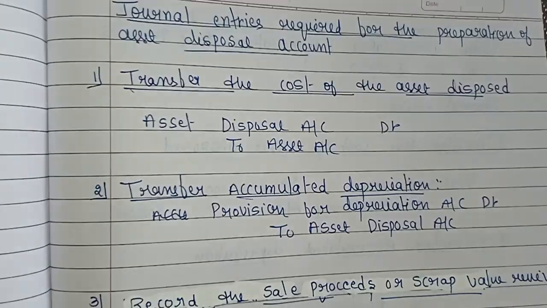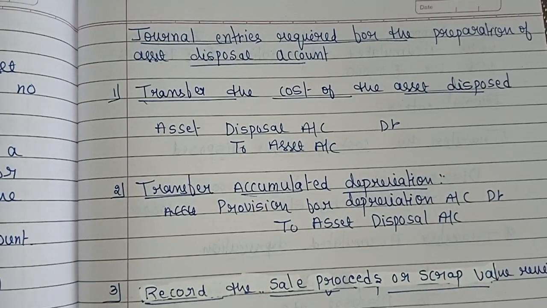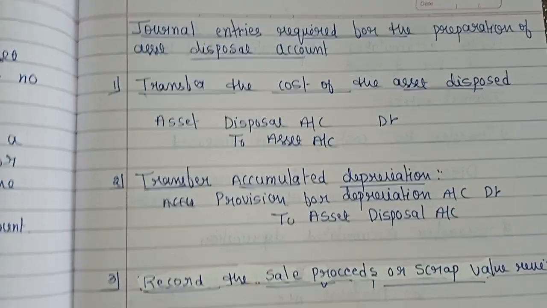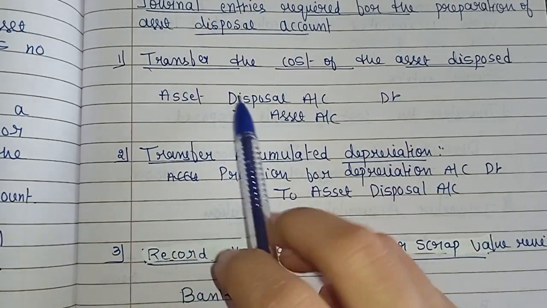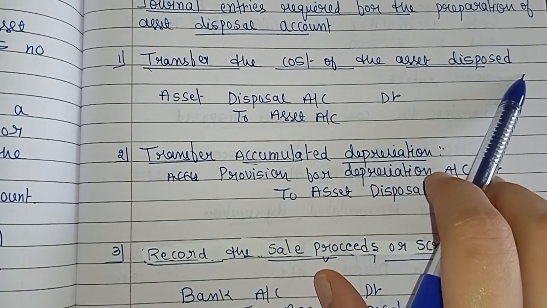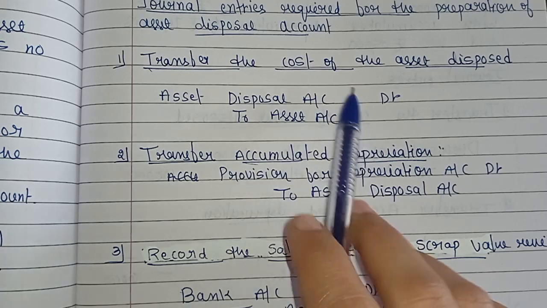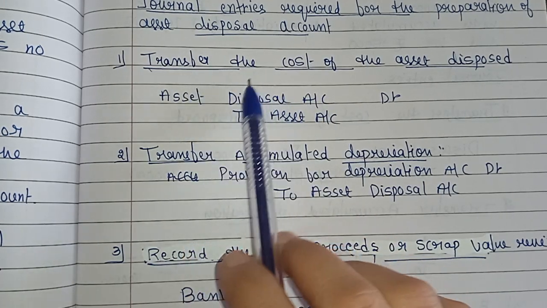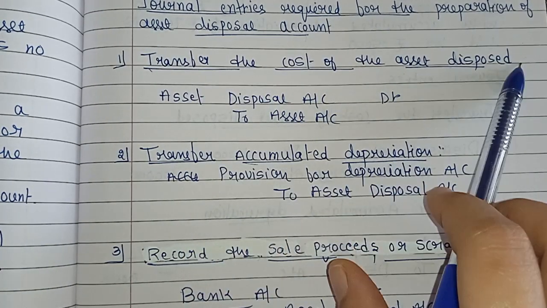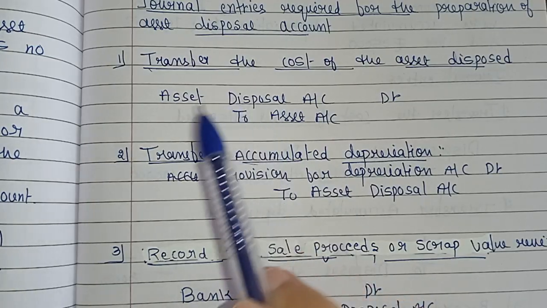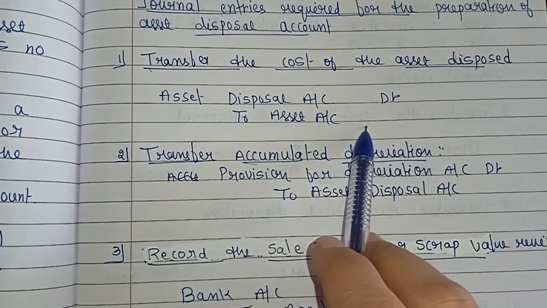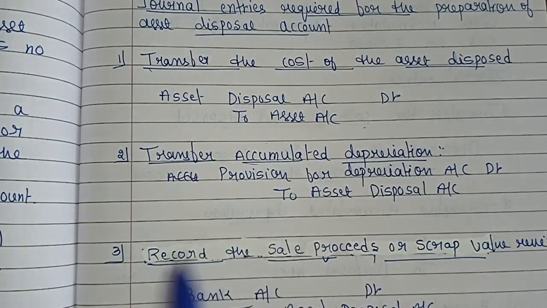Now let's see the journal entries required for the preparation of the asset disposal account. First one is to transfer the cost of the asset disposed. That is, asset disposal account debit to asset account. This is for transferring the cost of the asset disposed.